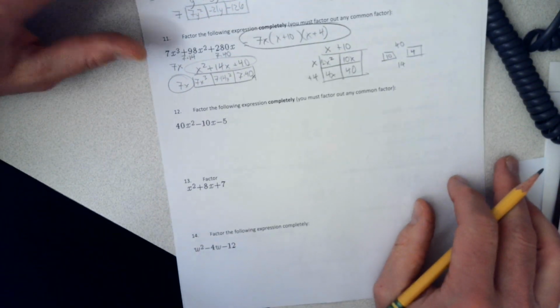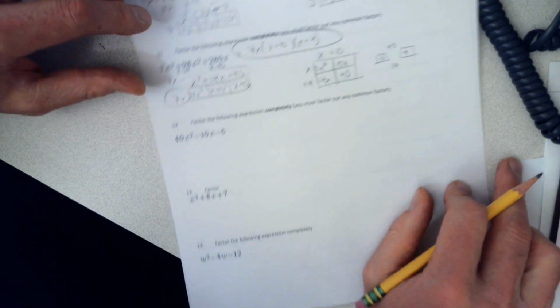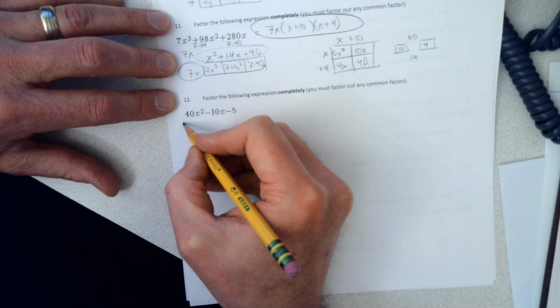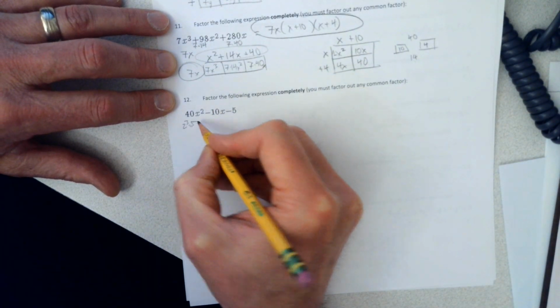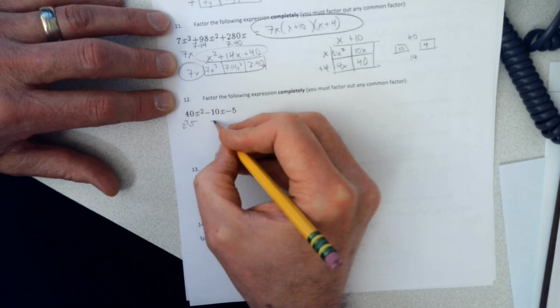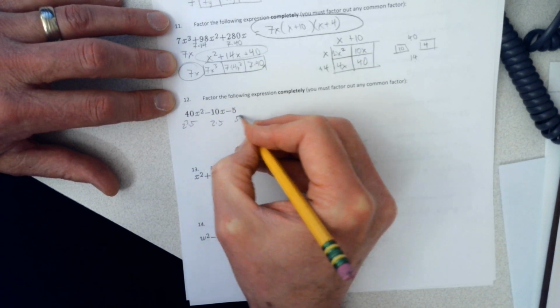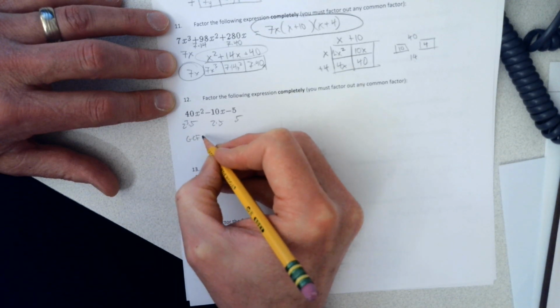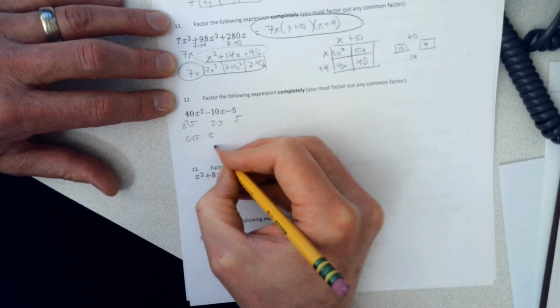Okay, we're going to press on even though we're nearing 13 minutes here. Try this again. 40 is 2 cubed times 5. This is 2 times 5. This is just a 5. So it looks like my GCF is a 5.